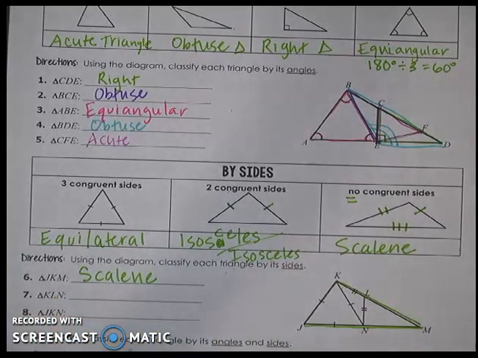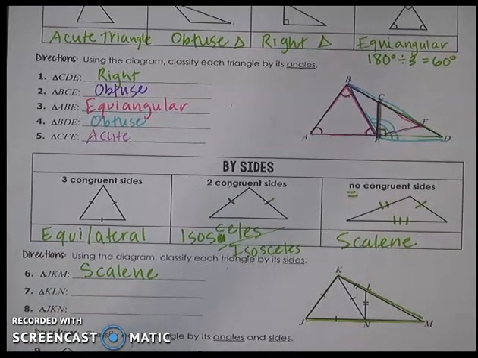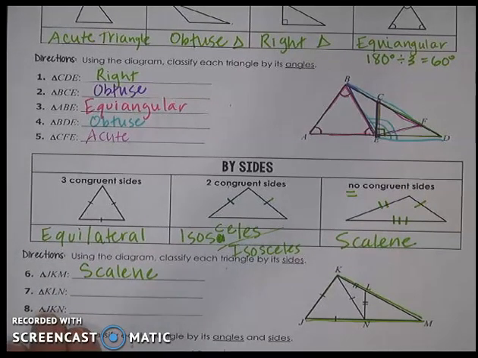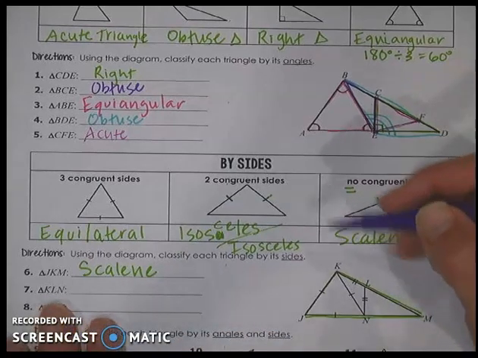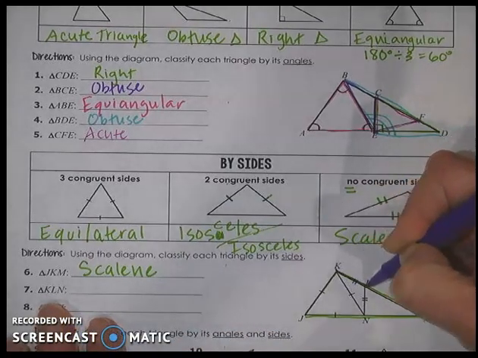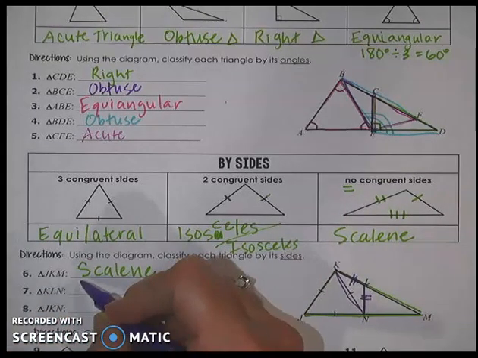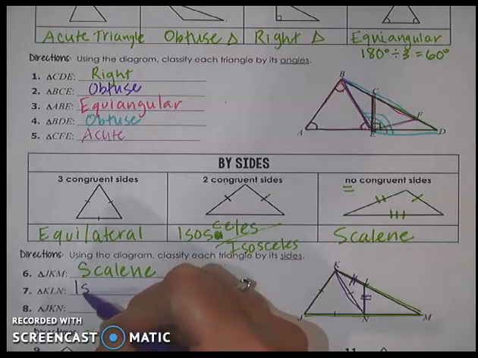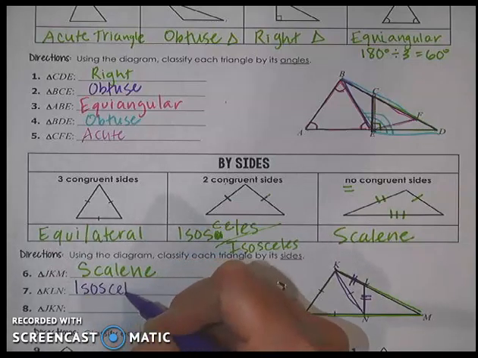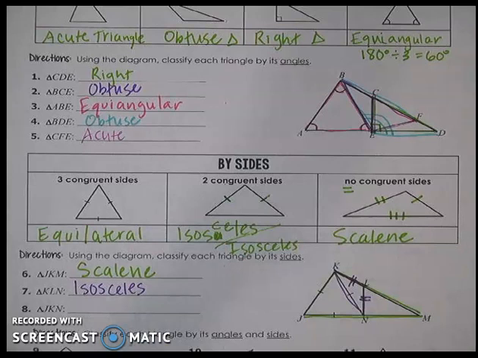You can never assume that 2 sides are congruent. They have to be marked as congruent, or you have to be told that they are congruent. Triangle KLN. K, L, N. You can see that we have these sides marked the same, so we are going to call this an isosceles triangle.